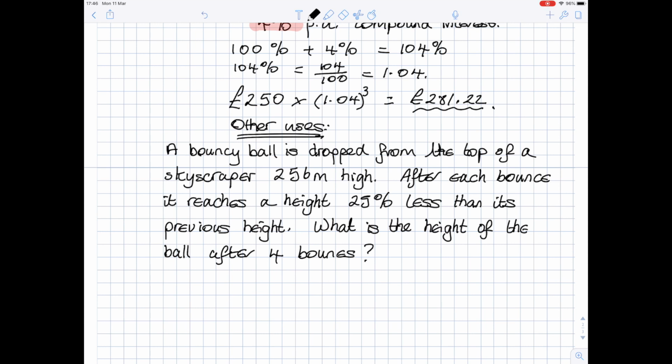What is the height of the ball after 4 bounces? Now, the way this connects to compound interest, the 256 is the original, the 25% is equivalent effectively to the interest rate, and the 4 bounces can be compared to the number of years.